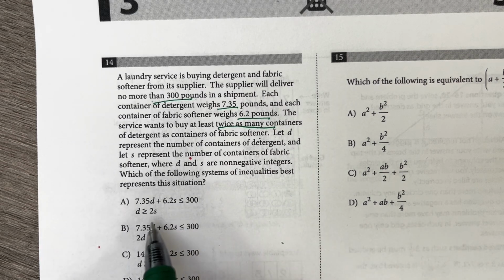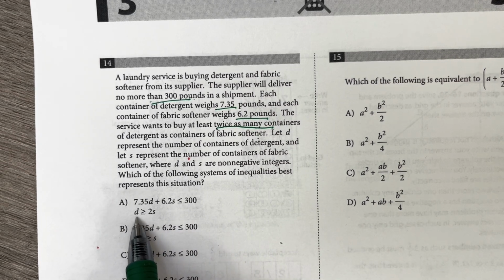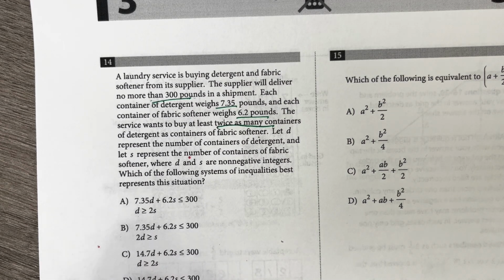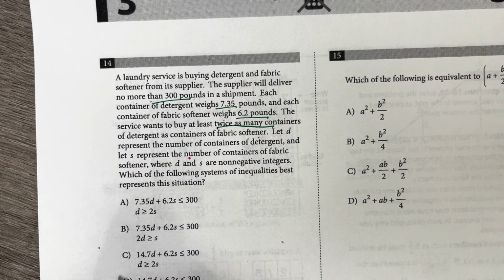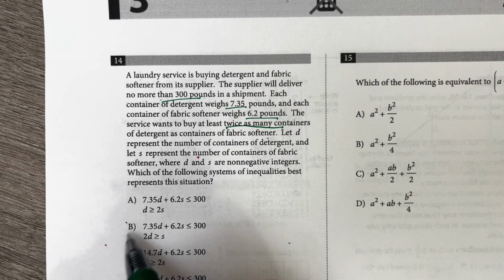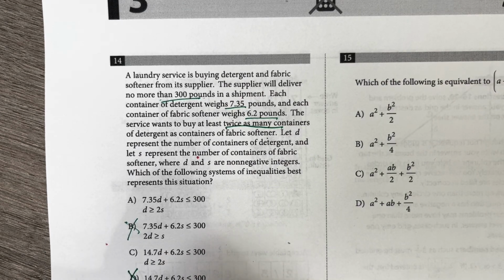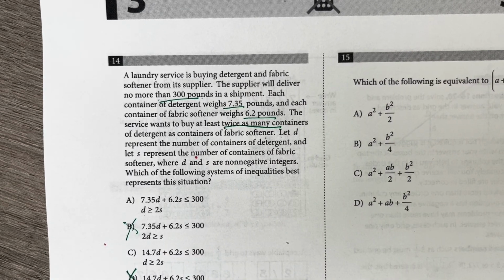So as we see, even right now, we can see this would be okay and this would be okay. This is not good for those conditions, so we're going to eliminate that.